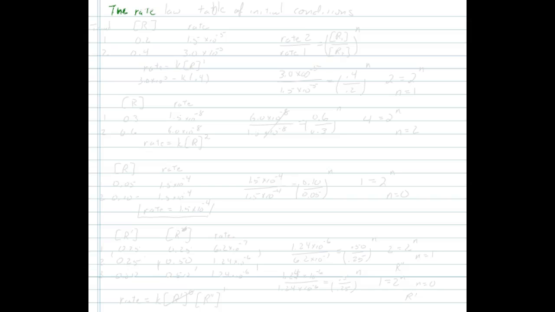Calculate the differential or the rate law. This is based on a table of initial conditions. So what you have is initial concentrations and initial rate. So you have concentration and rate.